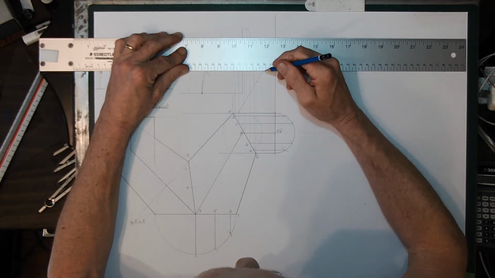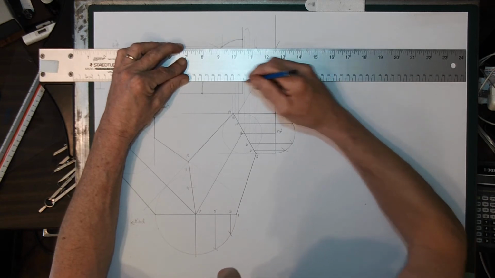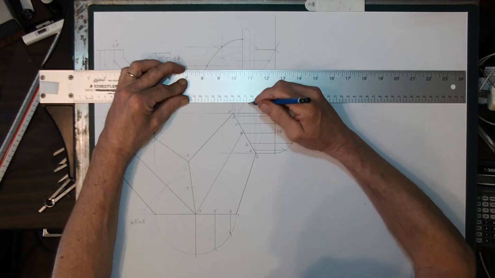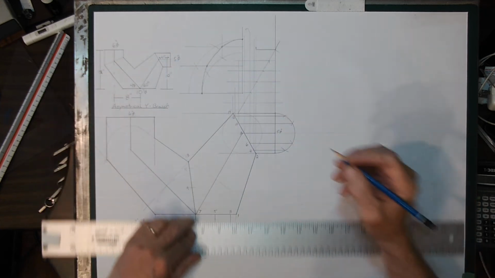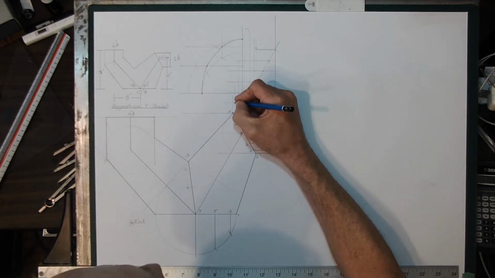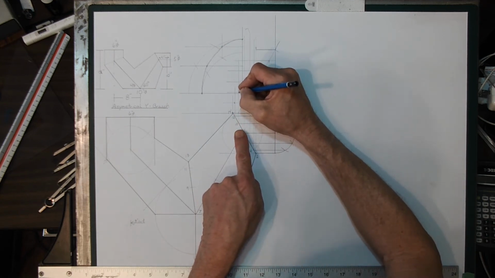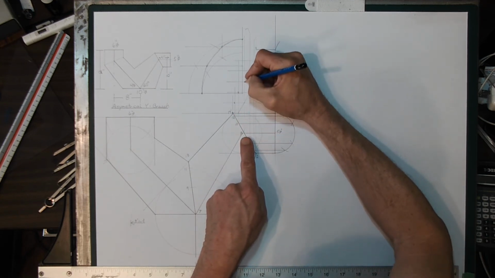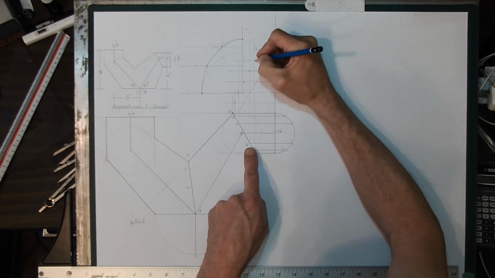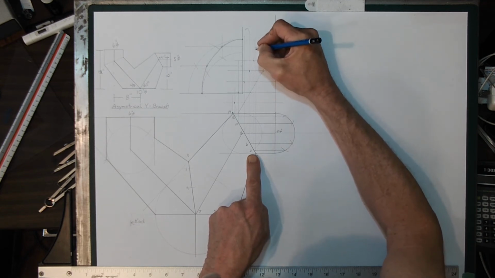And we'll just create parallel lines here, making a grid. And I will have a half a collar pattern. So here's my 14 point, 12, 10, 8, 6, 4, and 2.